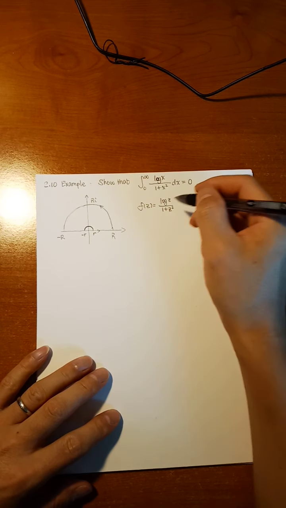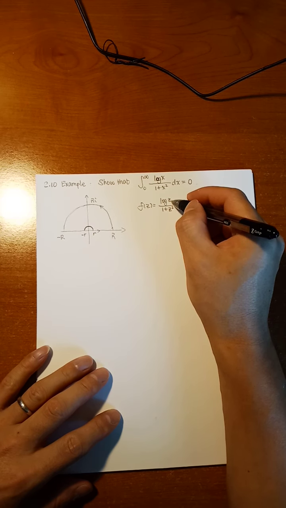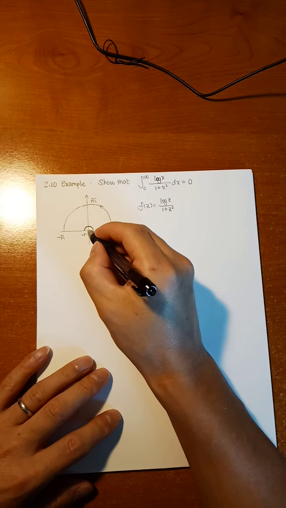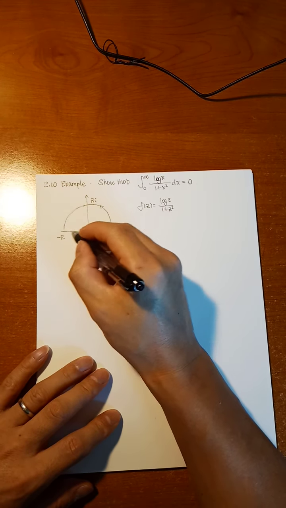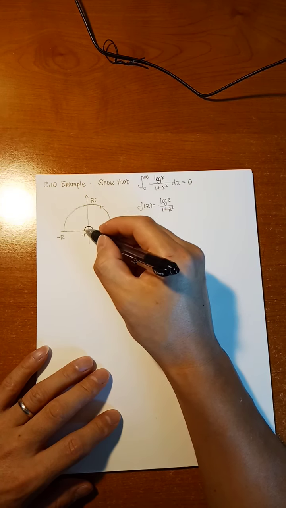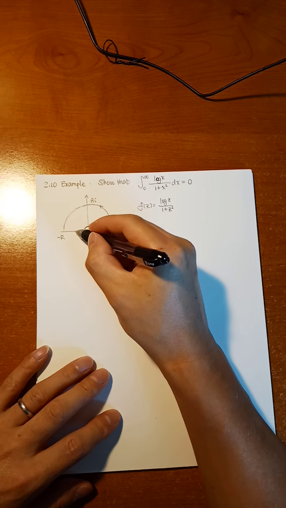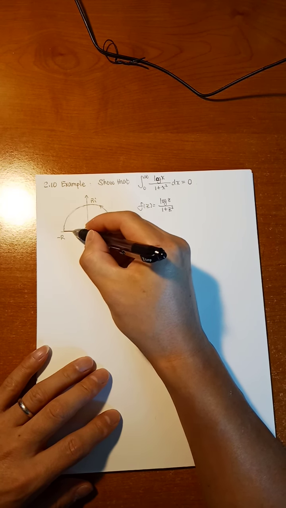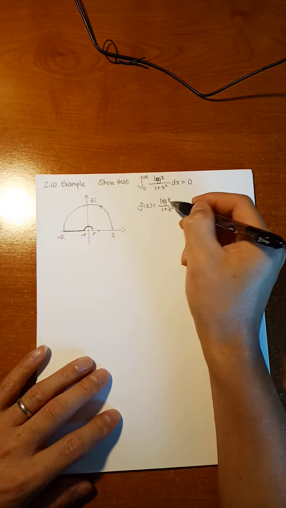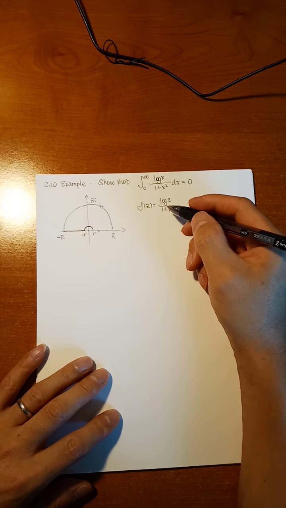But for this function, remember, for the usual purpose, we cut along the negative x-axis. So this part is undefined for the natural choice of a branch for the natural log.